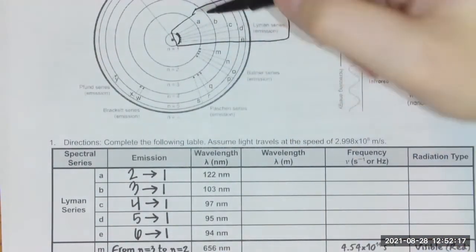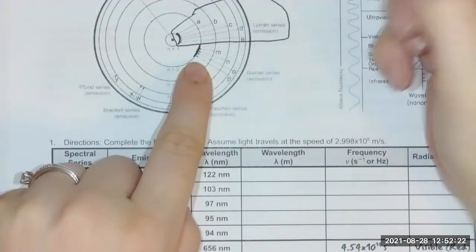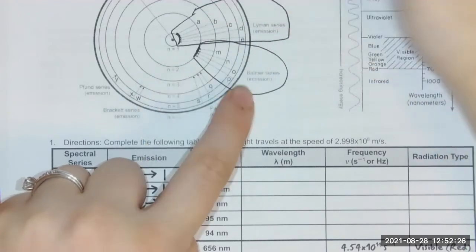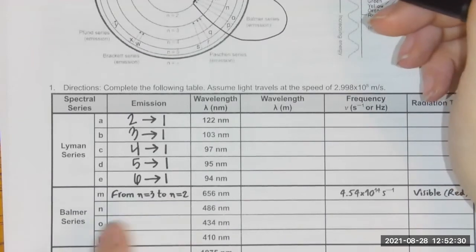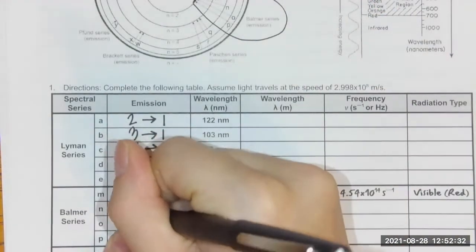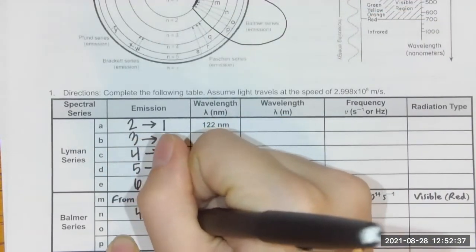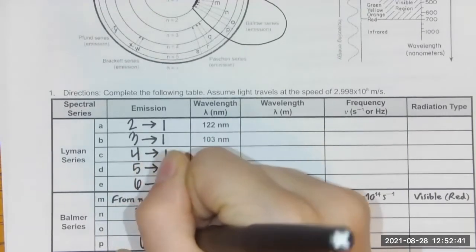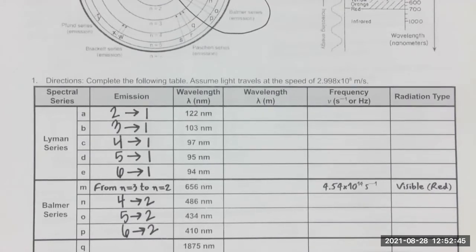The next one, where they all are ending here in ring 2, is called the Balmer series down below. This one is from 3 to 2. Line N is dropping from 4 to 2, 5 to 2, 6 to 2. So you can keep going and finish out the drops.